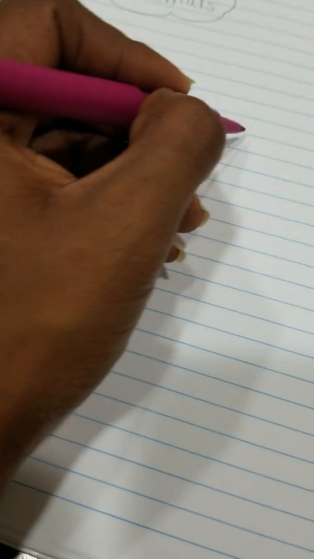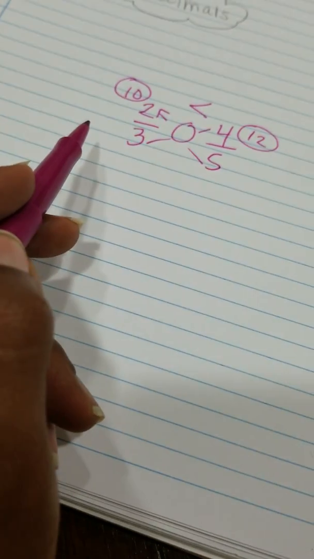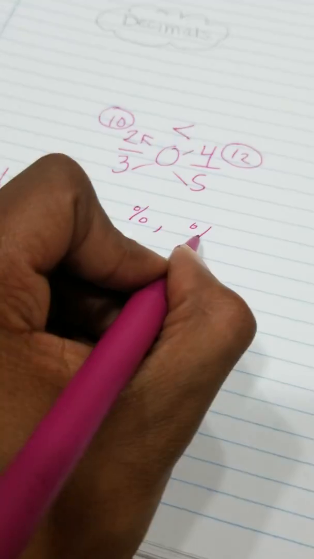Remember, you cannot use this process with any more than 2 numbers. This only works with 2 numbers. If you have more than 2, you need to make them all decimals and line up your decimal points, make them all percents, and then be able to order the percents.